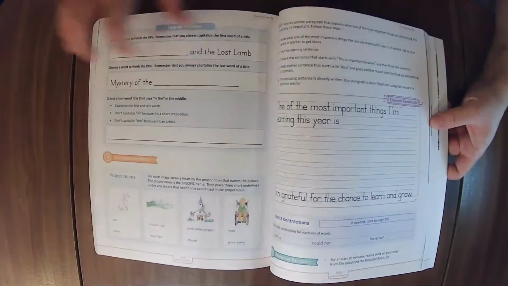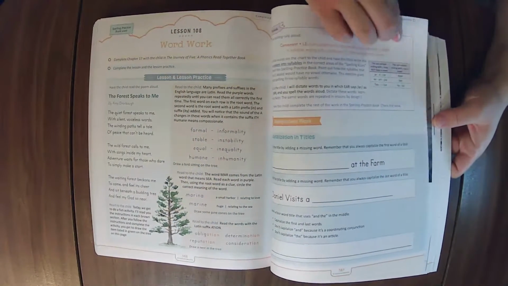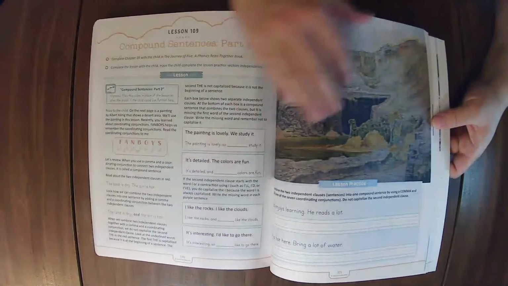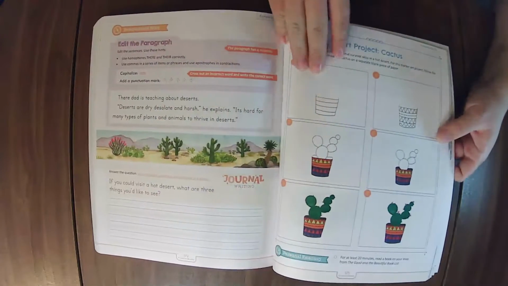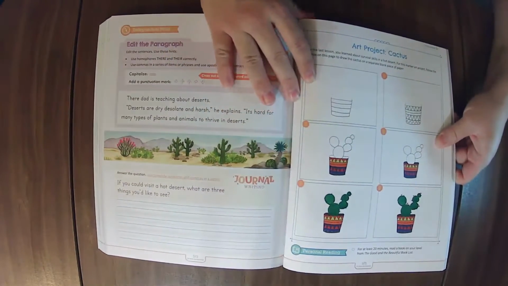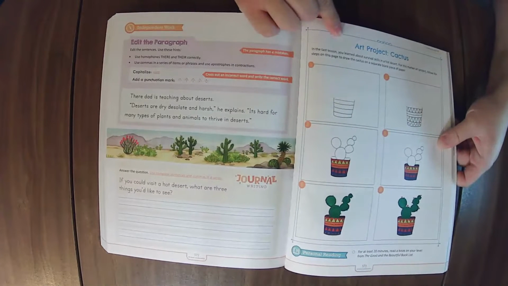My kiddo is happy to write in the book, to do the work in the book, but they like to keep their book intact. They don't love it when I ask them to cut it out or cut and paste stuff, not their favorite. So ripping the pages out is not something that could work for us, but it might work for you. Okay, let's look at this.